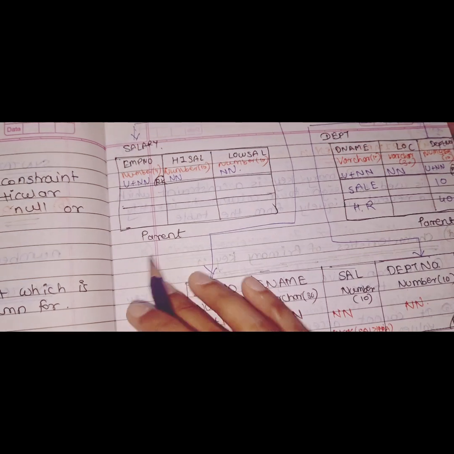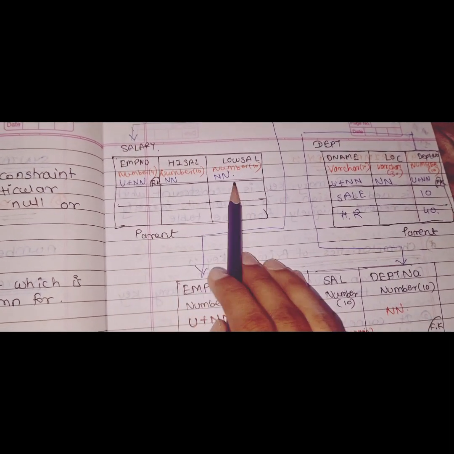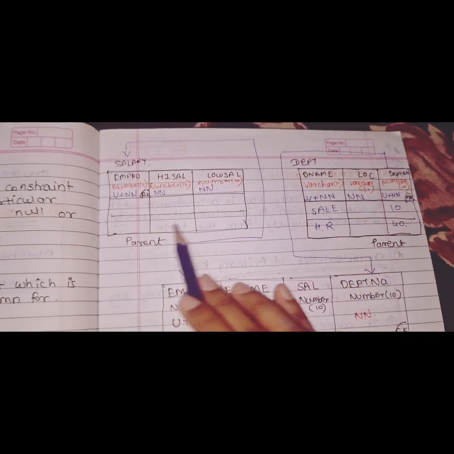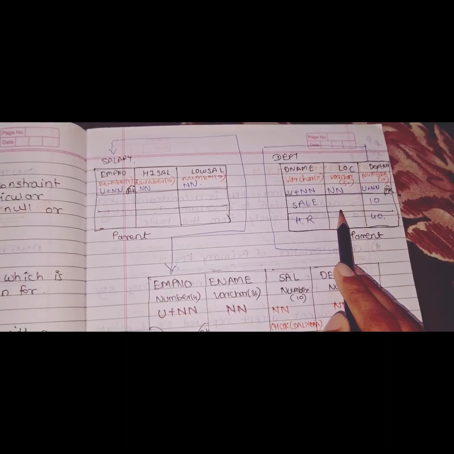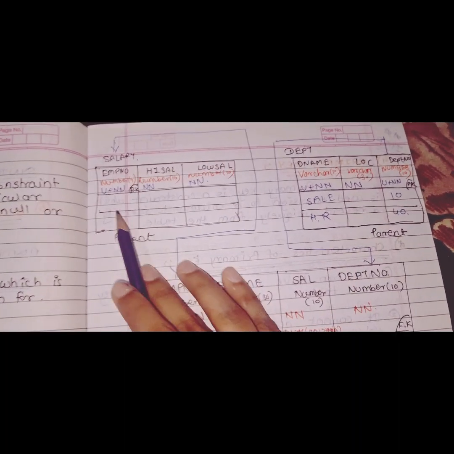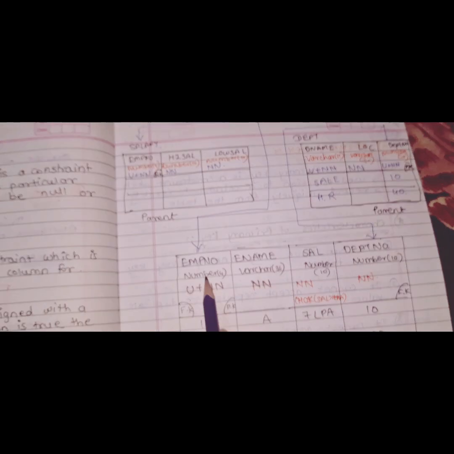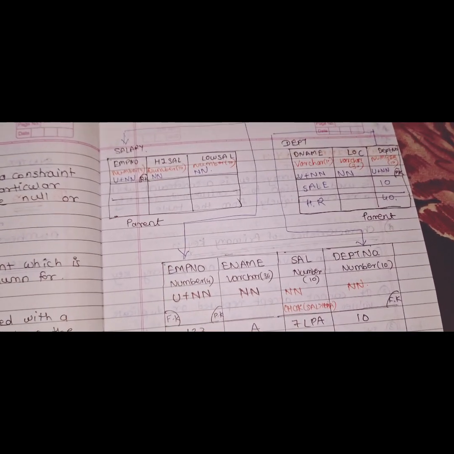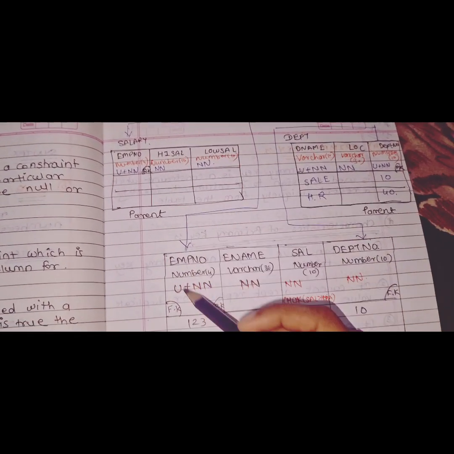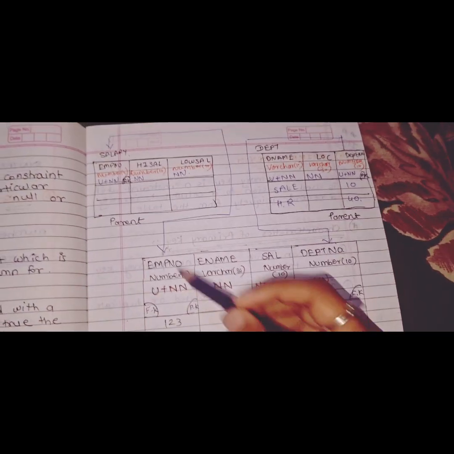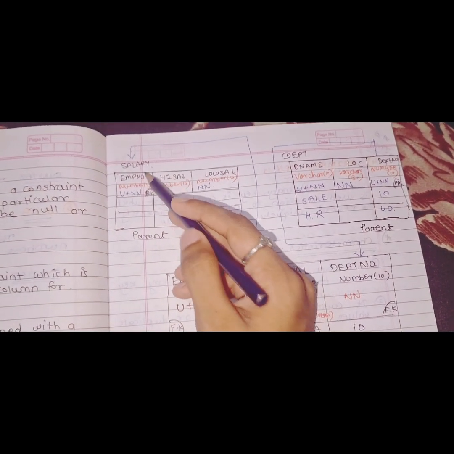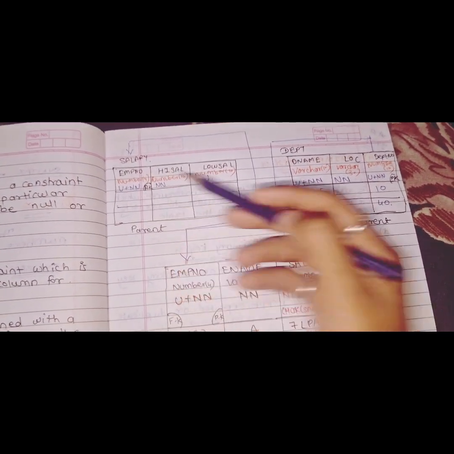Also, I am having employee number, high salary, low salary. This is in the salary table, this is in the department table. So here I am referring to the employee number of the employee table. Here the salary table is taking the employee number, so it acts as a foreign key here. And employee number is a foreign key for the salary table.